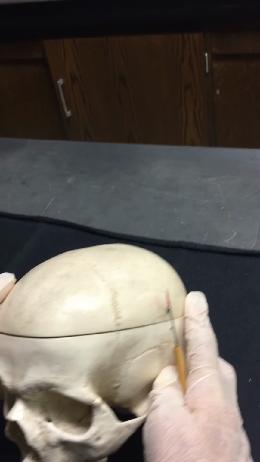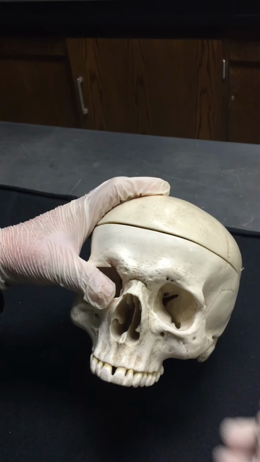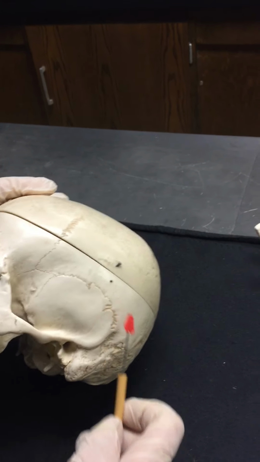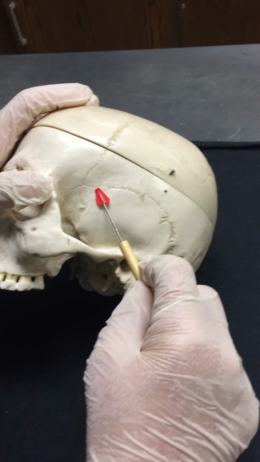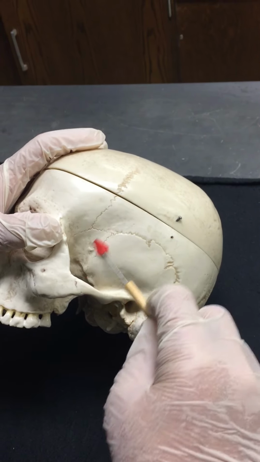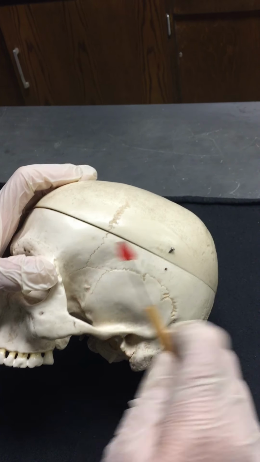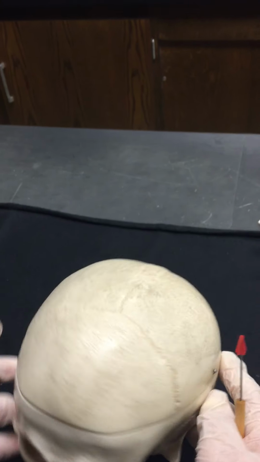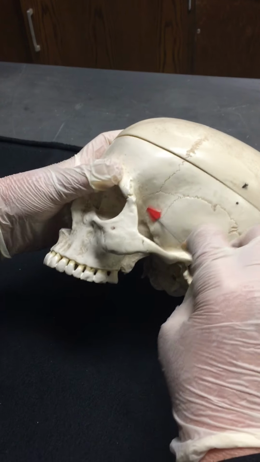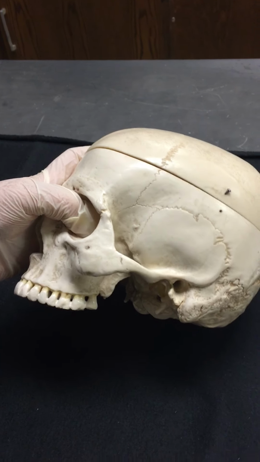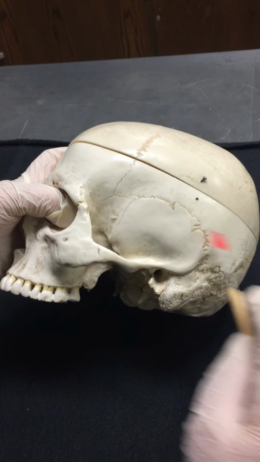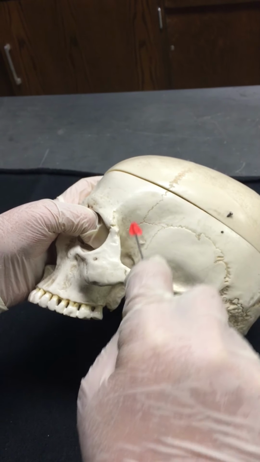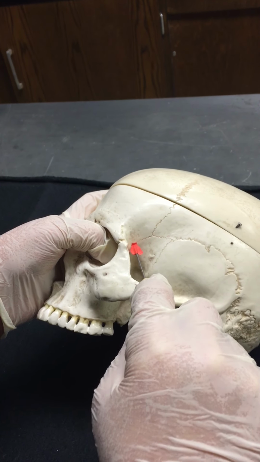Now the next one is frontal. Where is your frontal bone? In the front. Frontal and sphenoid. How do we find the sphenoid? This is a sphenoid bone. The sphenoid bone is actually inside, and you can see it from inside. This is the outside of the sphenoid bone. That's called fronto-sphenoid, meaning between the frontal bone and the sphenoid bone, which I'm pointing at here.